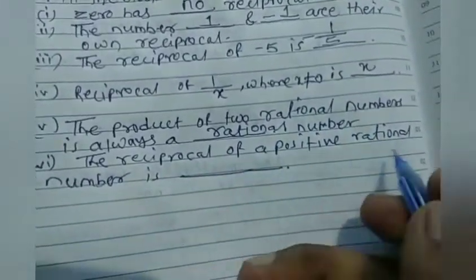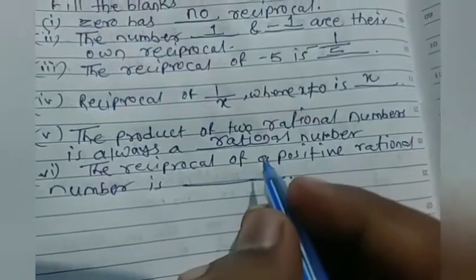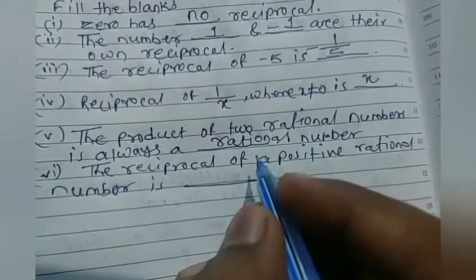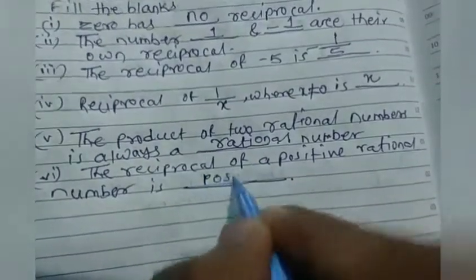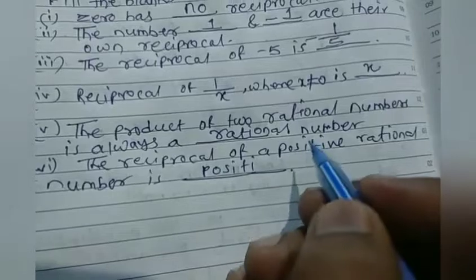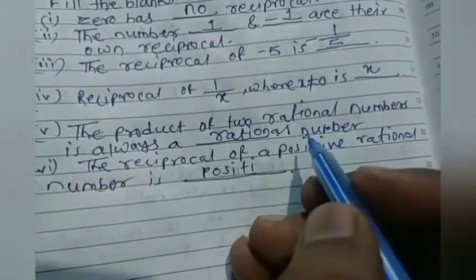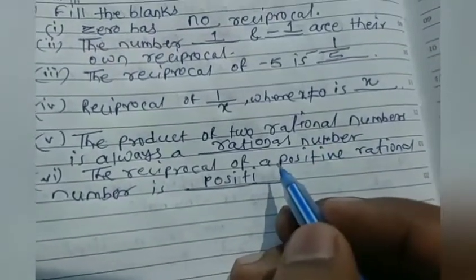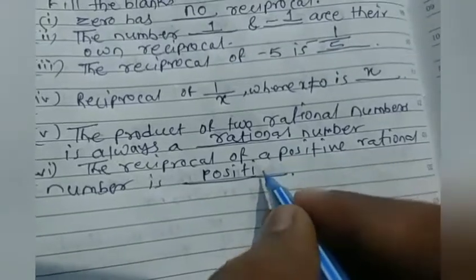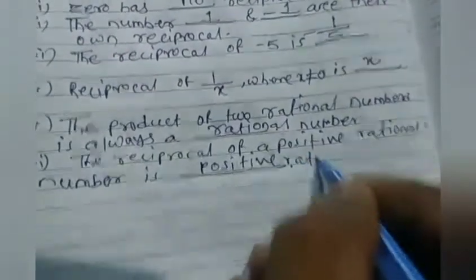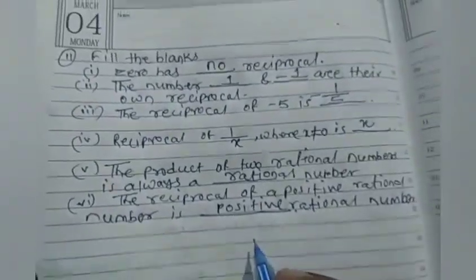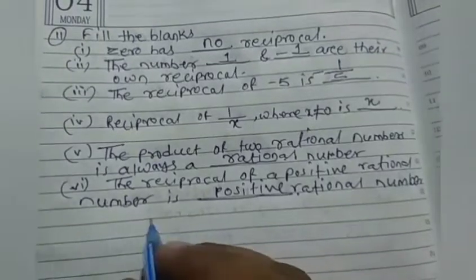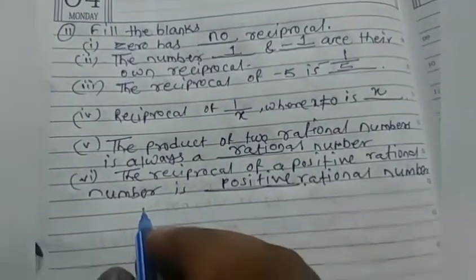The reciprocal of a positive rational number: if a positive rational number is 2 by 3, then the reciprocal is 3 by 2. So the reciprocal of a positive rational number is a positive rational number. The reciprocal of a negative rational number is a negative rational number. Okay, by this your exercise is finished.